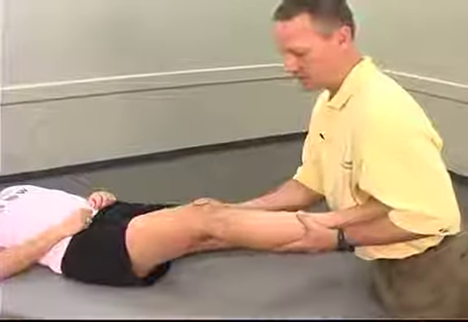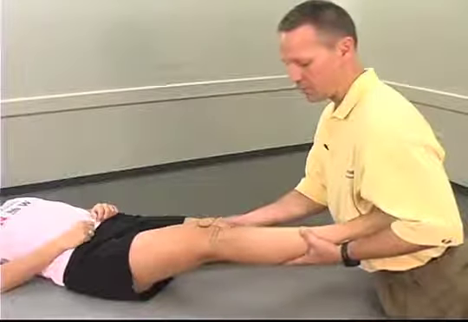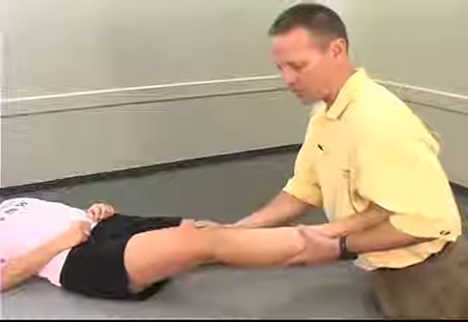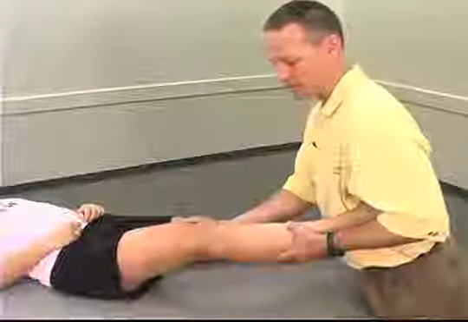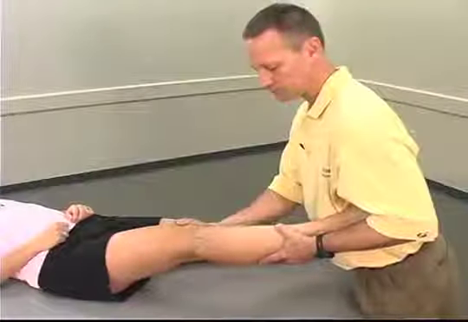And then again with the knee bent about 30 degrees, making sure that the patient is comfortable, that you're not going to drop their knee, and then applying a varus force without rotating the hip to the knee joint. And again, it's easier to feel the closing than the opening of the joint.